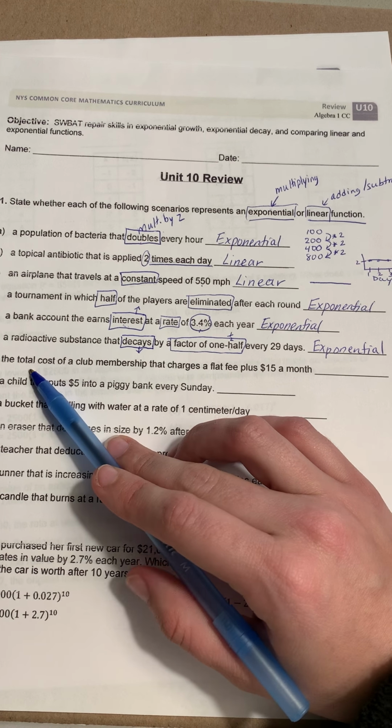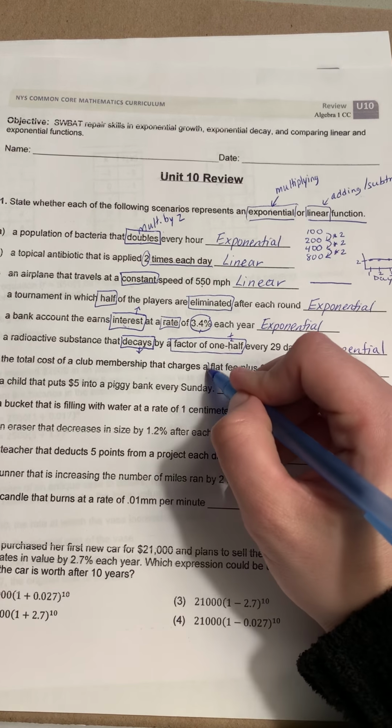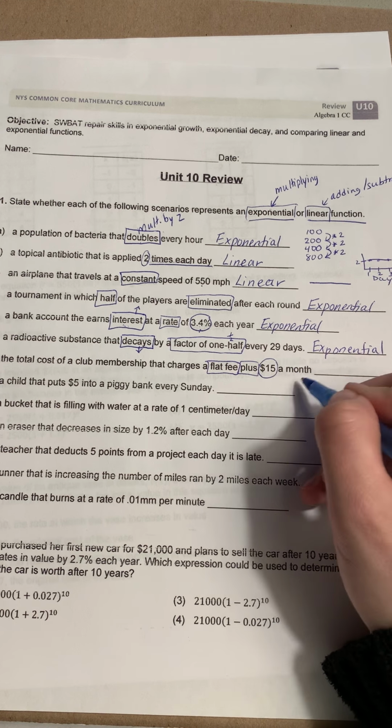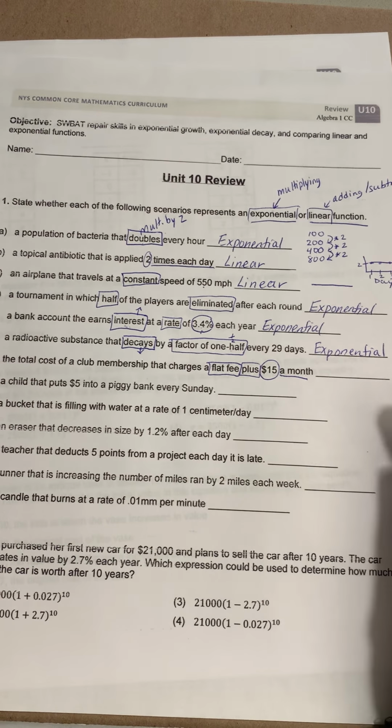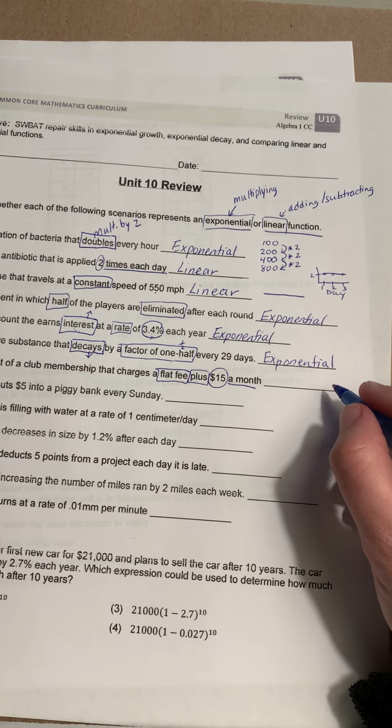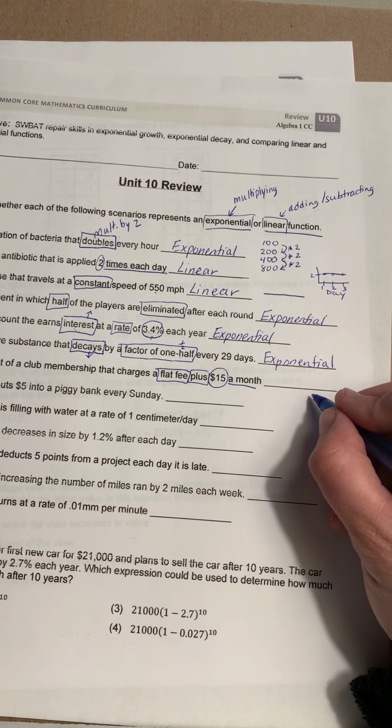G, the total cost of a club membership that charges a flat fee plus $15 a month. So let's say I started off with a flat fee. It's like my first fee, my initial fee. I started off with $40.